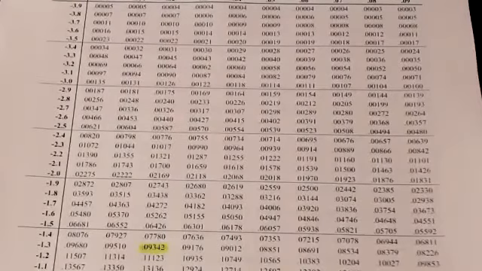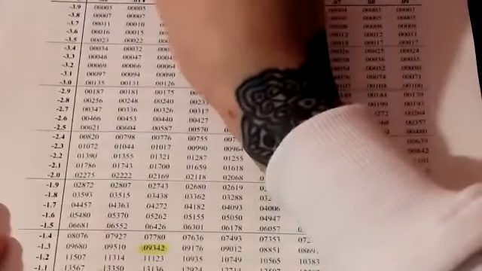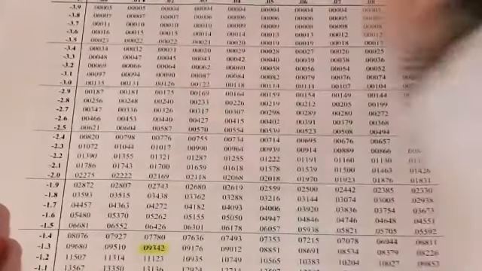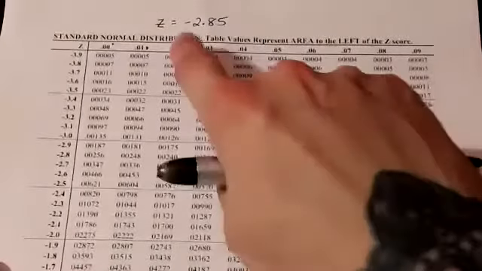Yes. Sorry. No, that's okay. Let's do another one. My question is, how did you get to 0.02? Do you know what I mean? I do. Let me give you another example. What if I want you to find the area to the left of a z-score of negative 2.85, right? Can you bring it down a little bit? Because I can't see. Yeah.